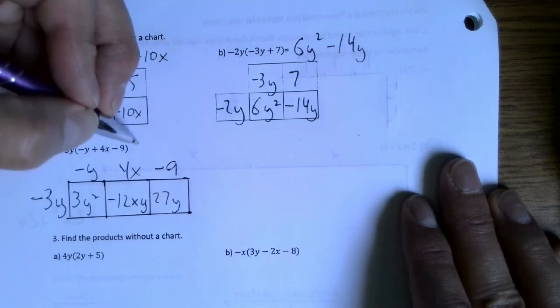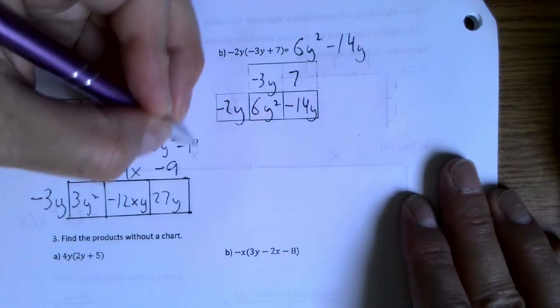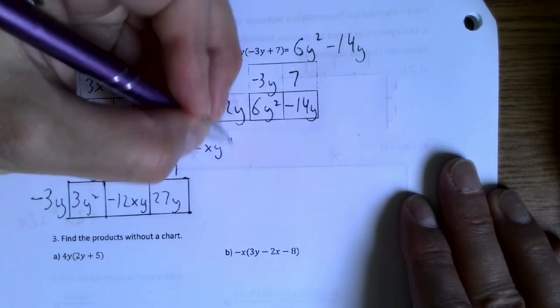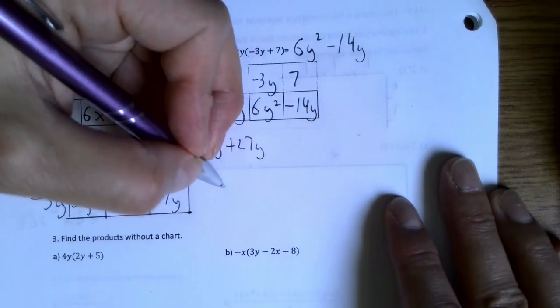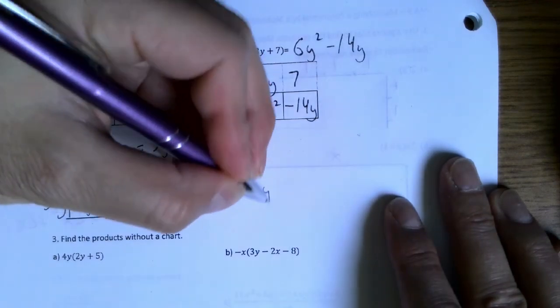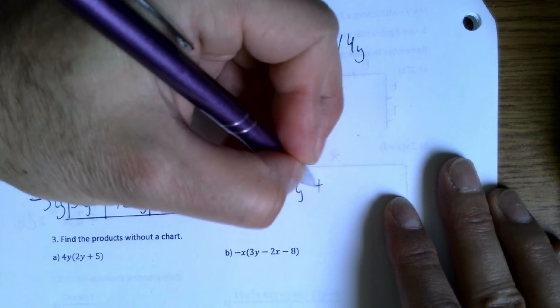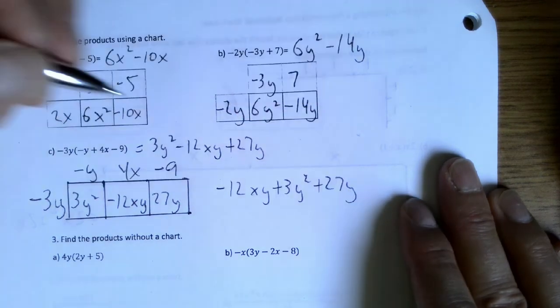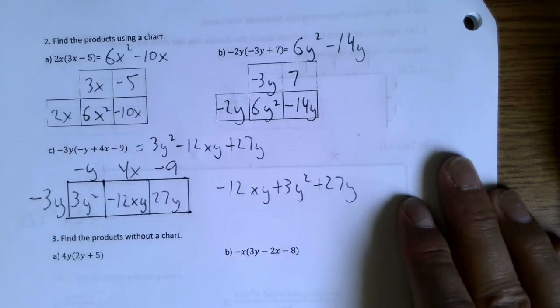So that means our answer is going to be 3y squared minus 12xy plus 27y. Notice you also could have written negative 12xy plus 3y squared plus 27y. Both of those are correct because these are both degree 2, so it doesn't matter what order we put them in.